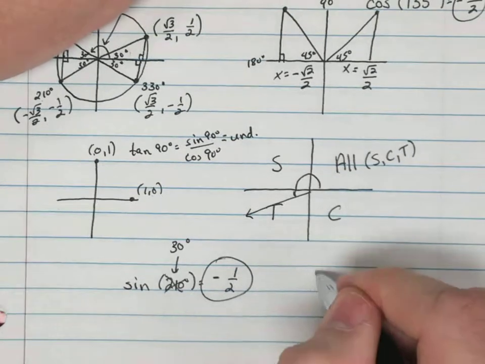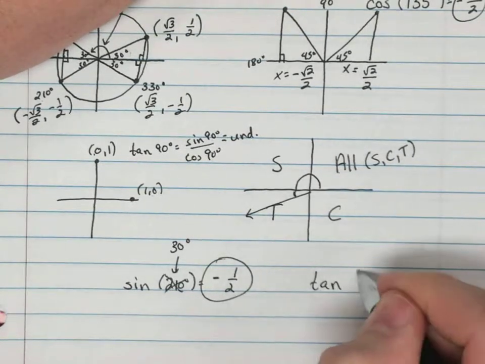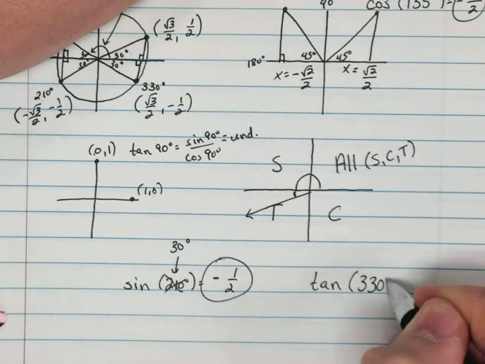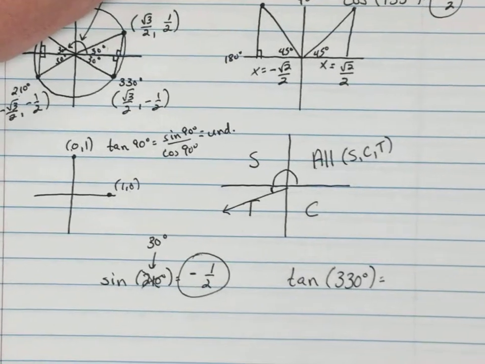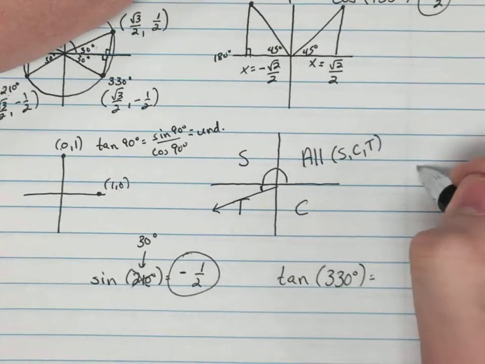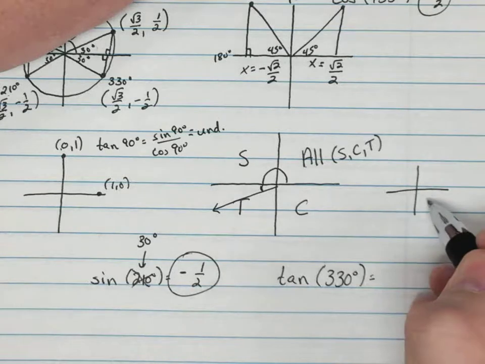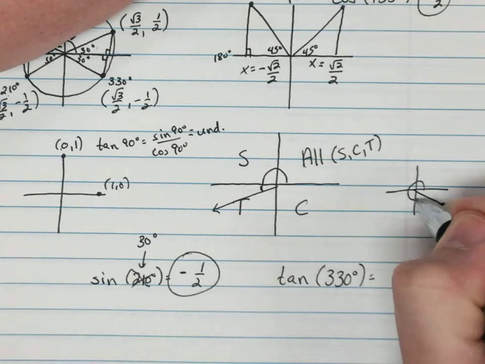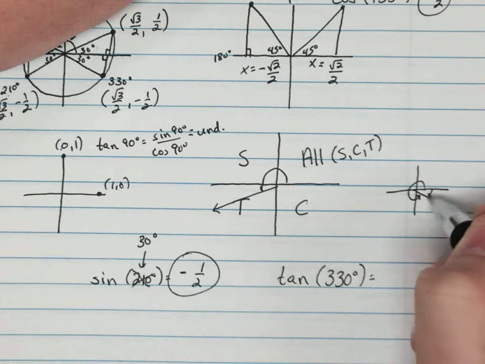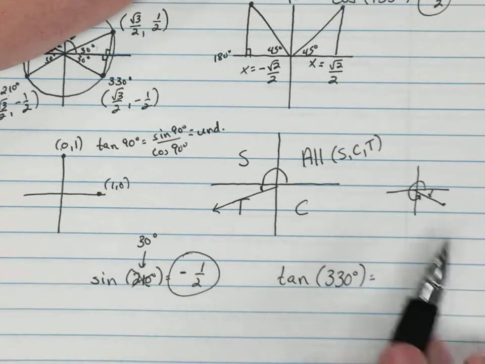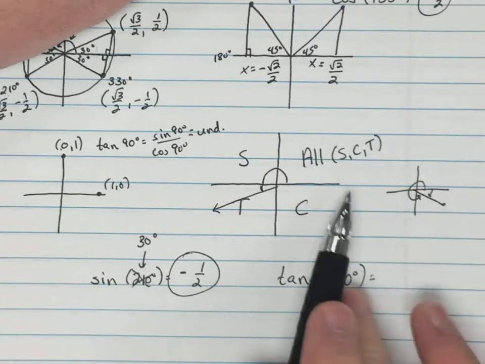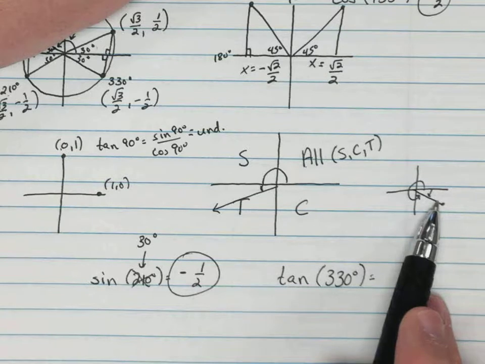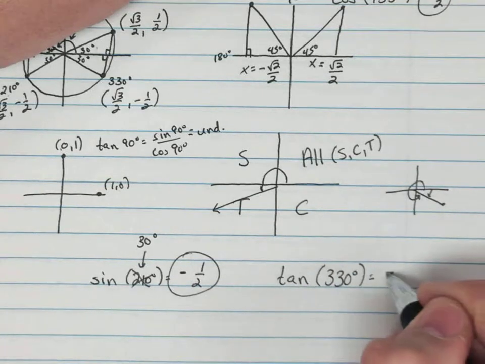Another one, the tangent. Let's do the tangent of 330 degrees. Tan 330. First, determine what quadrant it's in. That would be a fourth quadrant angle. If this is 330, your reference angle would be the rest of the way, which would be 30. Well, is it positive or negative? I guess we need that too. All students take calculus. The only thing that's positive in the fourth quadrant is cosine. So tangent would be negative.